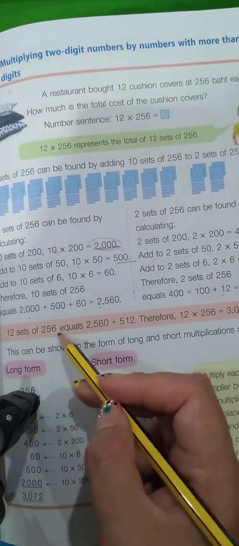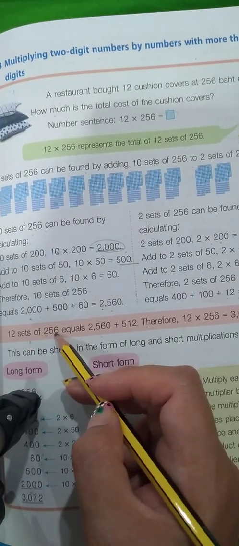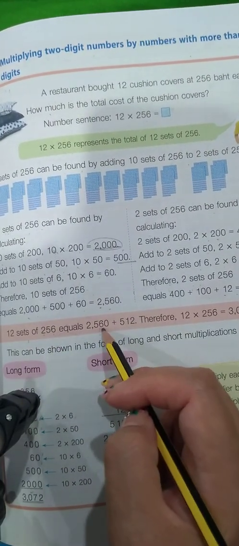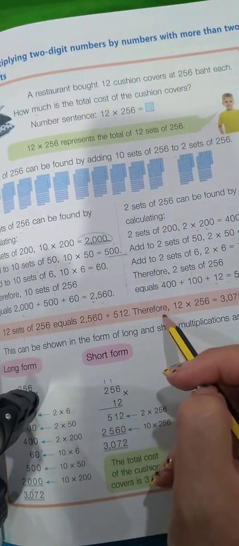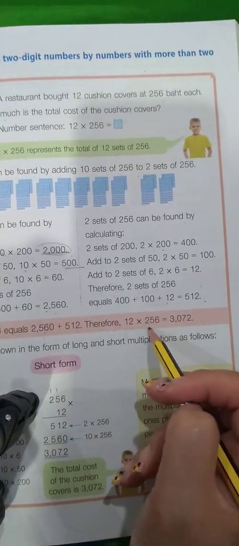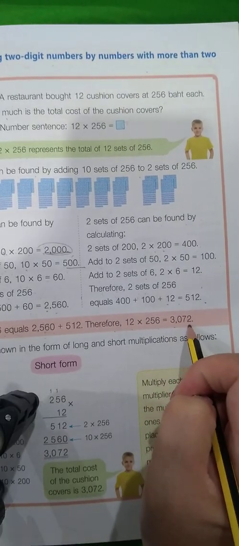12 sets of 256 is equal to 2560 plus 512. Therefore, 12 times 256 is equal to 3072.